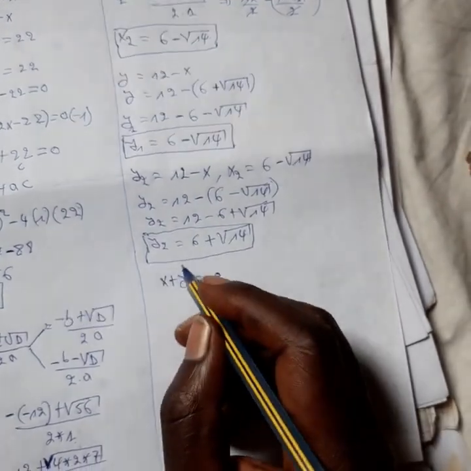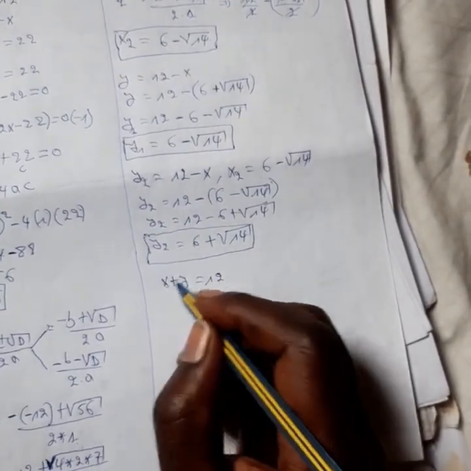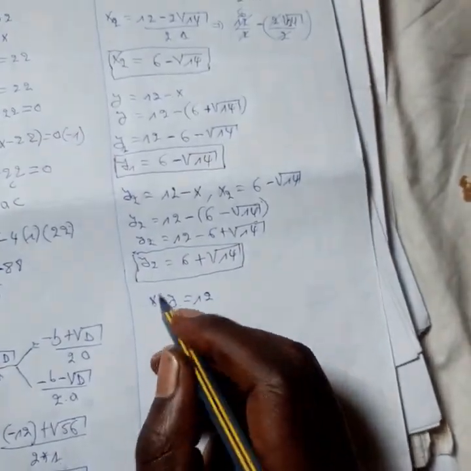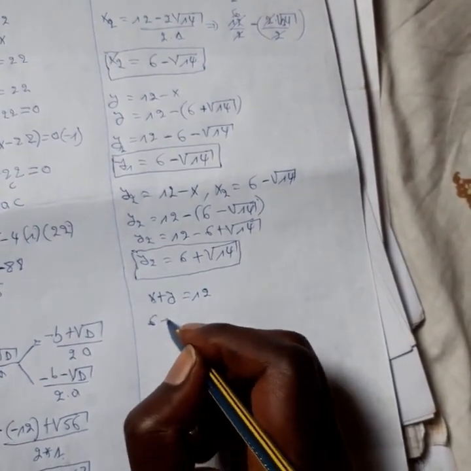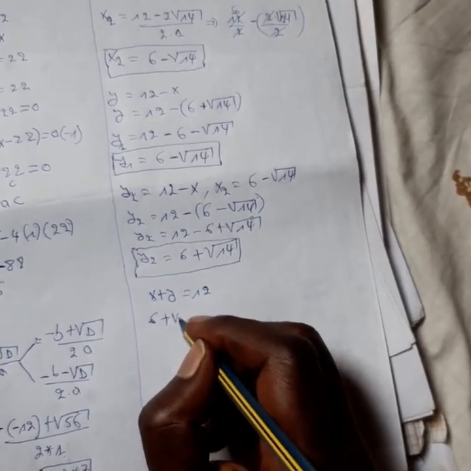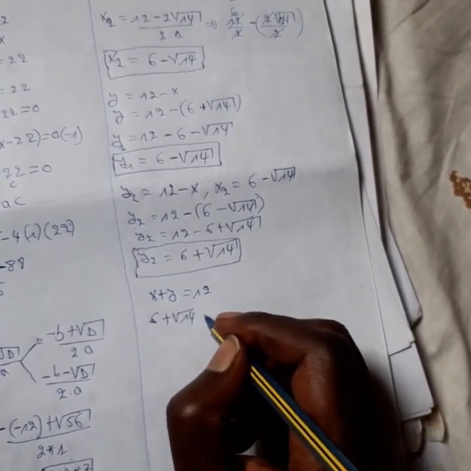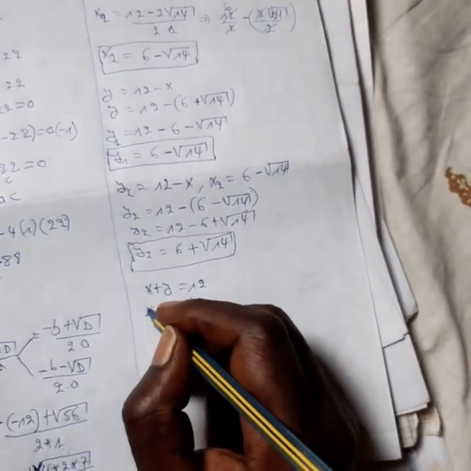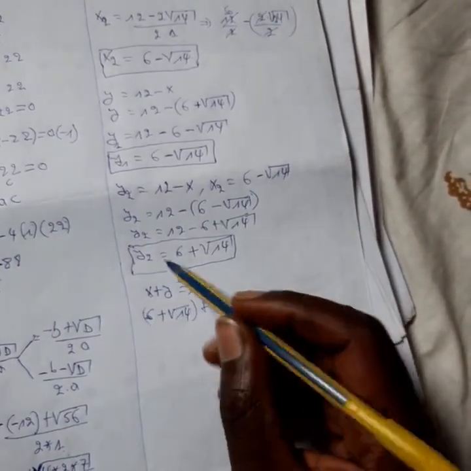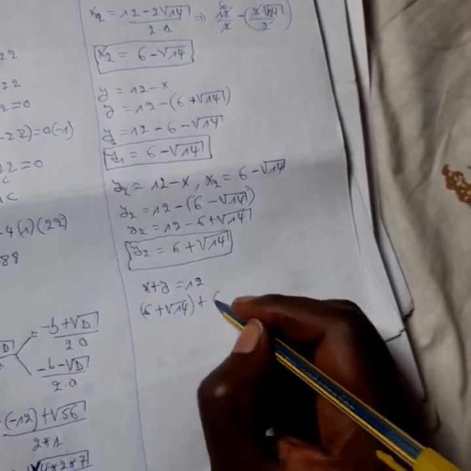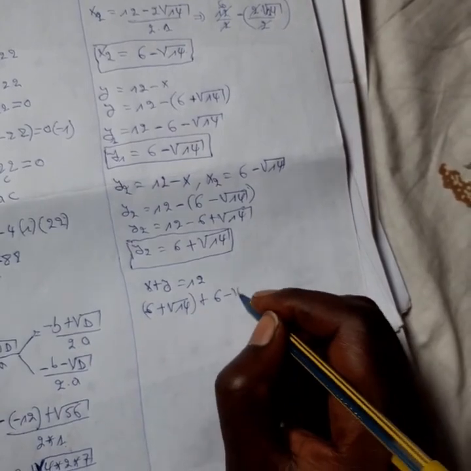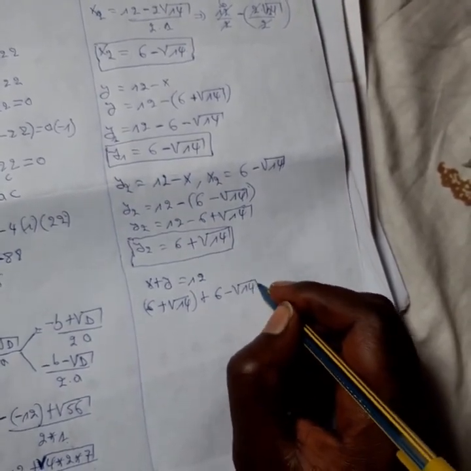So x is equal to 6 plus square root of 14, plus y1 is equal to 6 minus square root of 14.